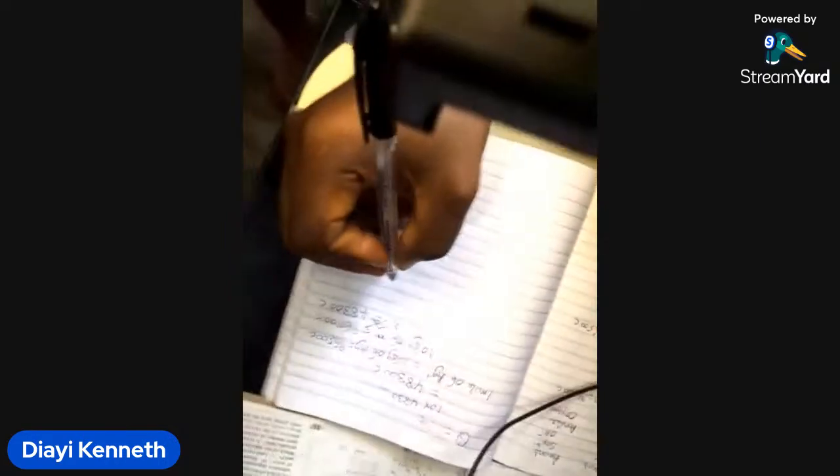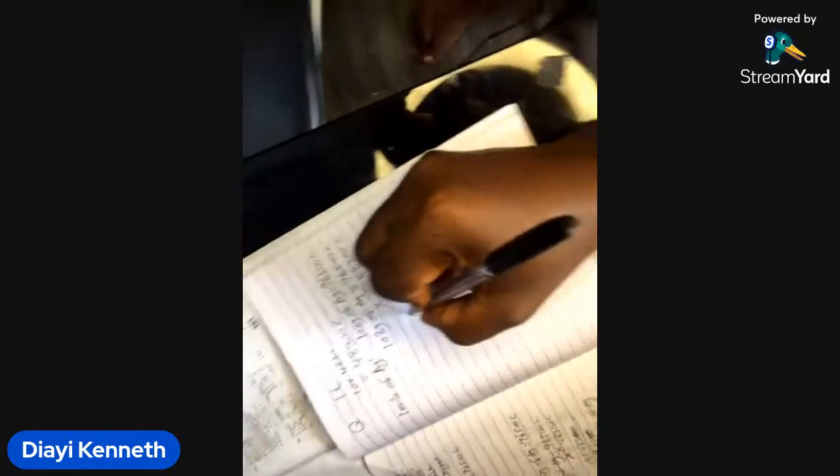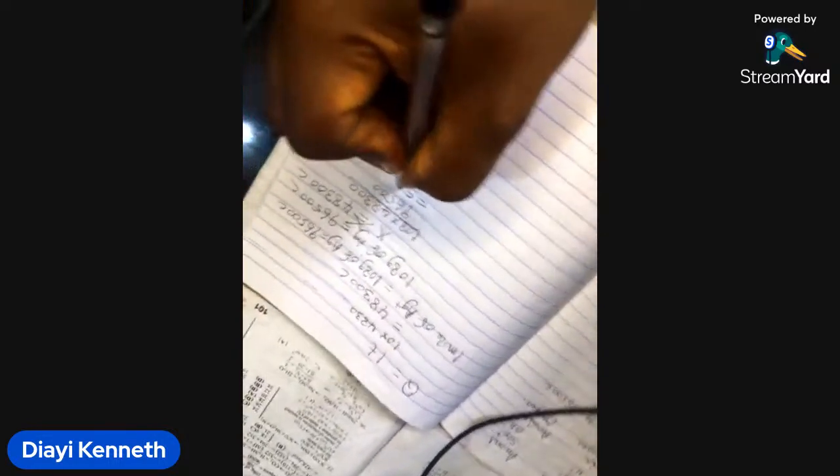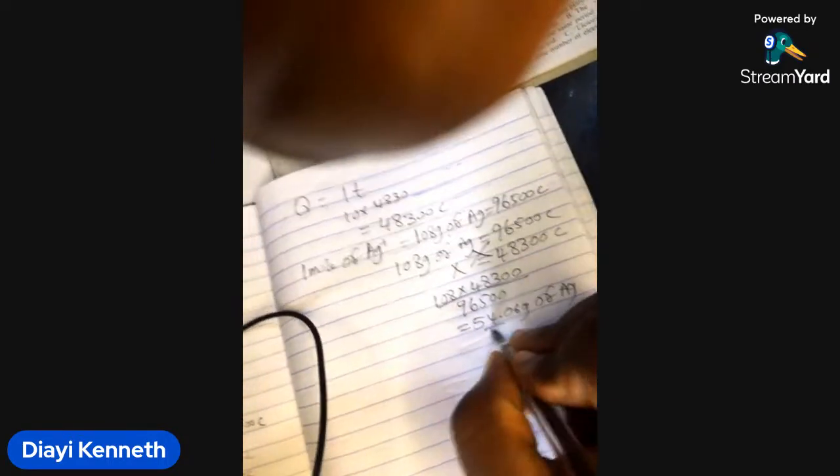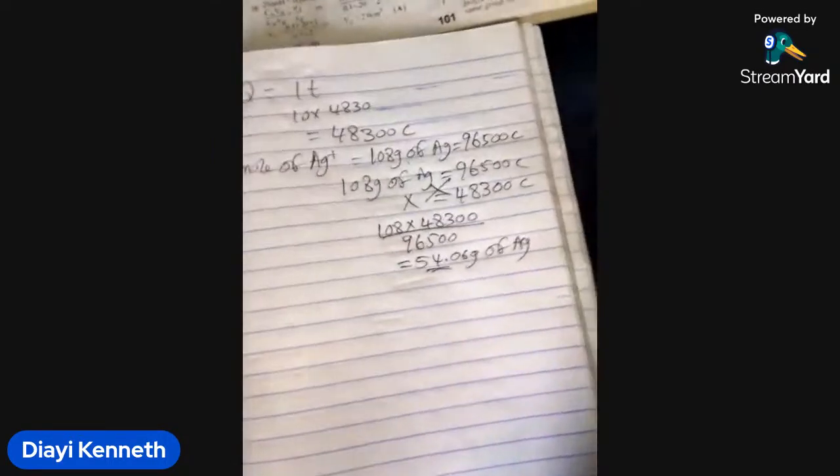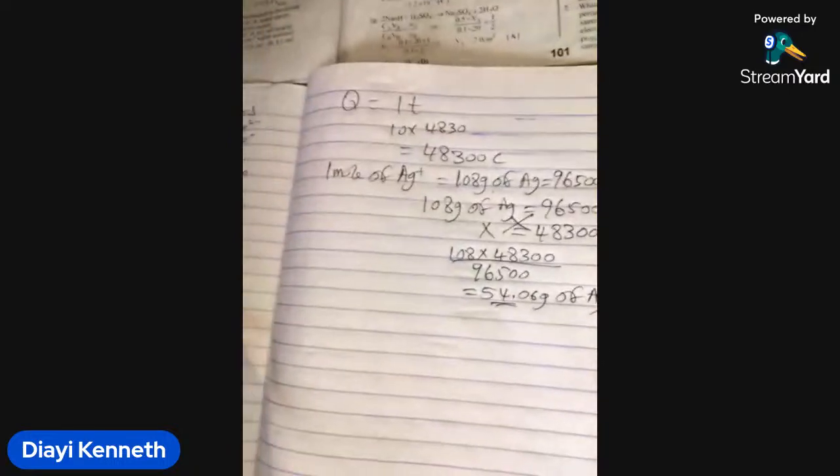X. You cross multiply. This becomes 108 times 48300 divided by 96500. At the end, we have 54.06 grams of Ag. The option to number 16 is B. B is the correct option.